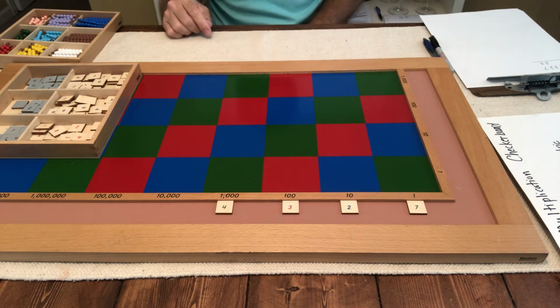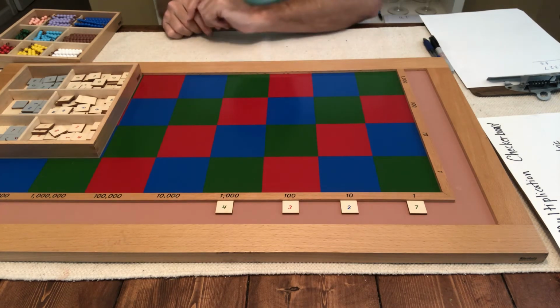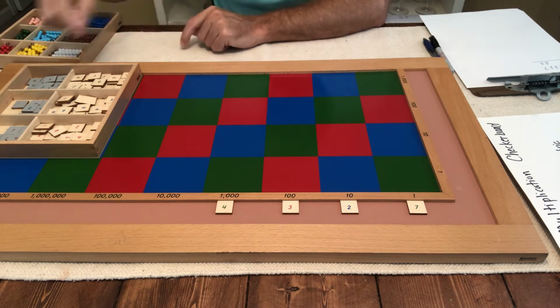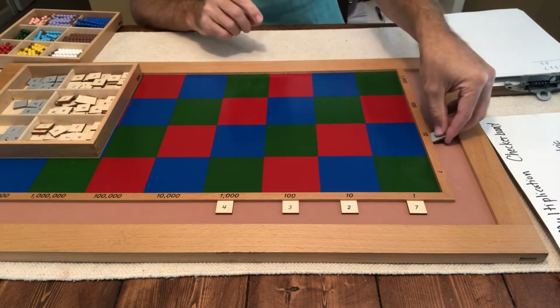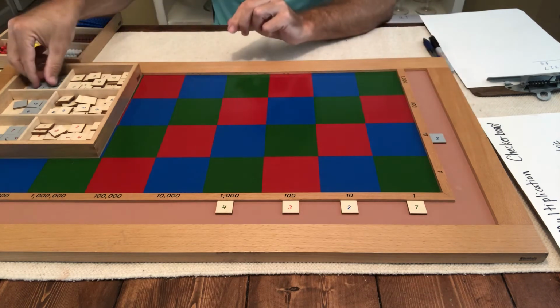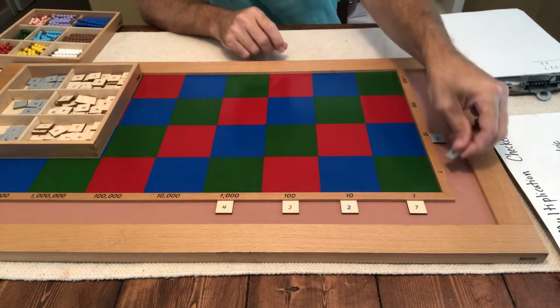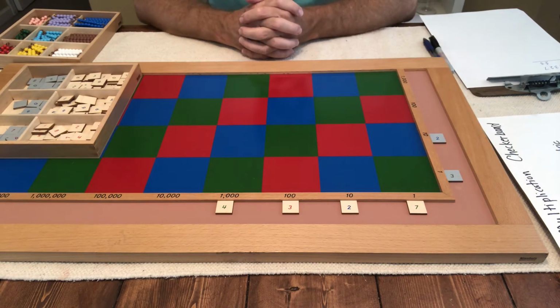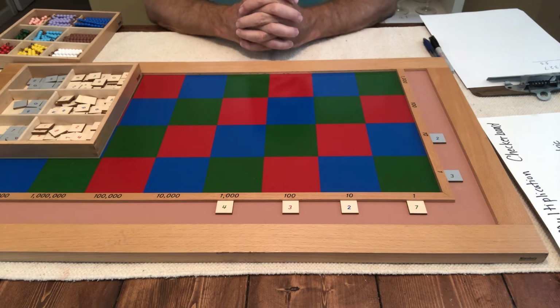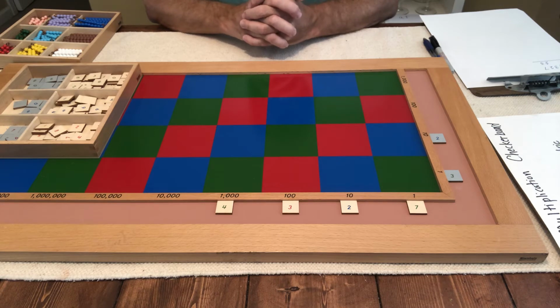And we're going to take that 23 times. So now we're going to use the darker colored tiles. The 2 goes here, and it's blue. And the 3 goes here, and it's green. Okay. So first, there are 7 units to be taken 3 times.